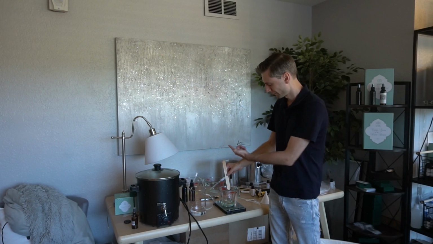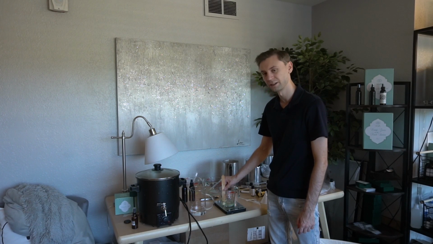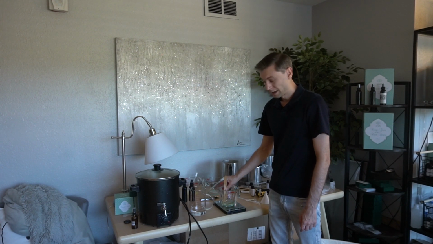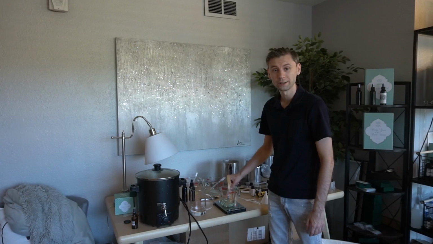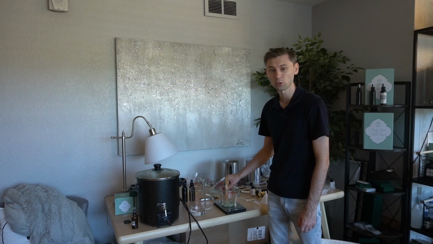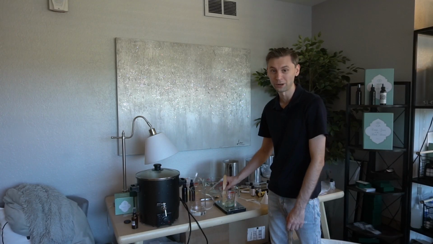I just keep one fragrance on one side, one fragrance on the other side so that I'm not mixing because I don't want any cross-contamination. And it's super easy. We're just mixing the fragrance oil, putting the alcohol in. It's gonna stir about 20 times. Simple, easy. You can do this at home, no problem.